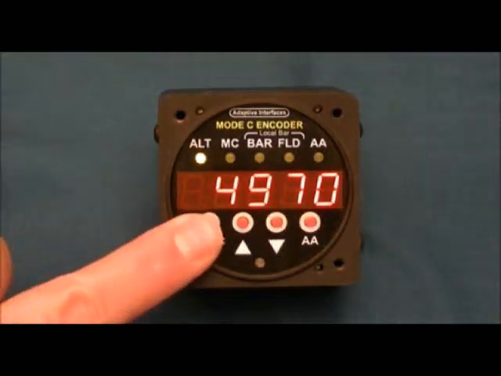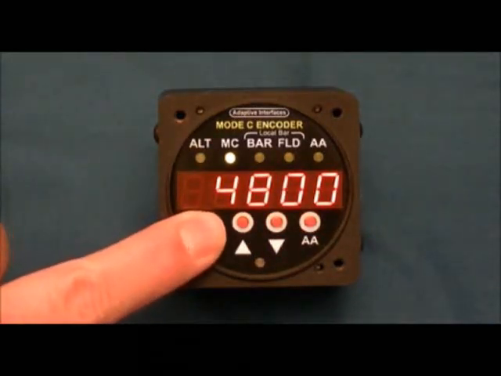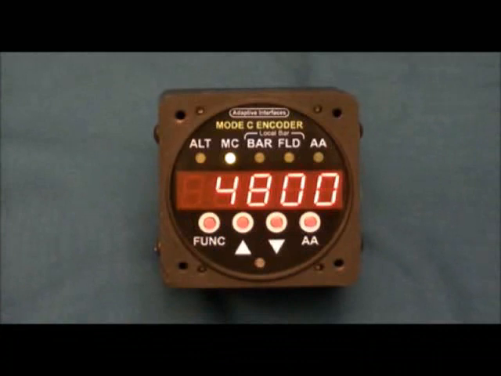If we press the button once here, the function button, we now see the mode C altitude. This is the altitude that's actually being sent to the transponder without any type of barometer correction. And this is the way altitudes get reported to a transponder. And again, at air traffic control, they will see that transponder value. They will know where the aircraft is located by radar and know the current barometer setting of that area.